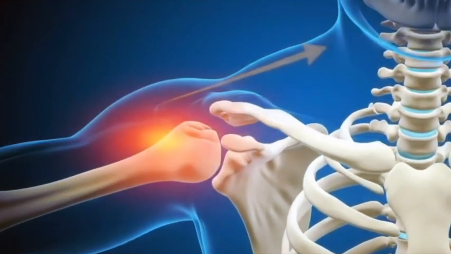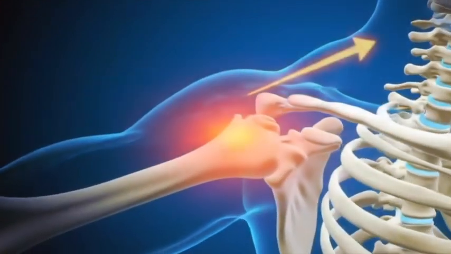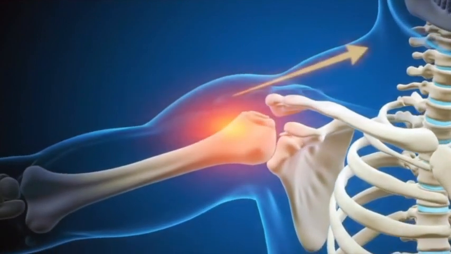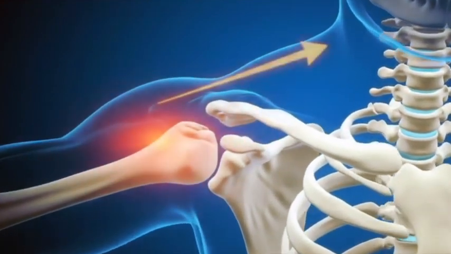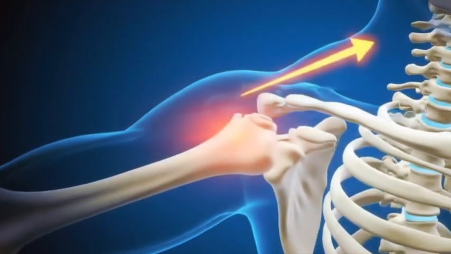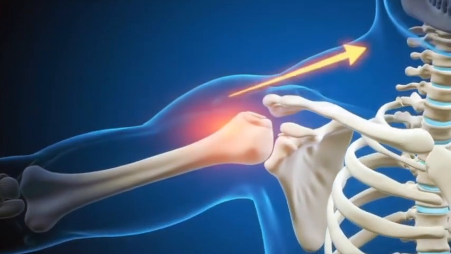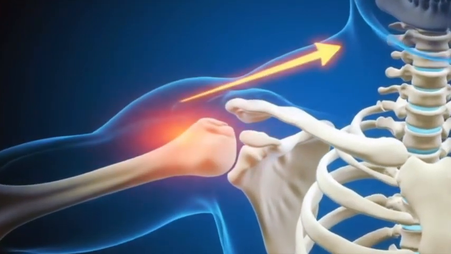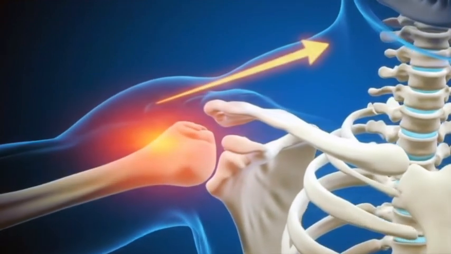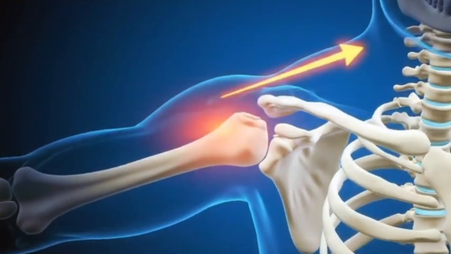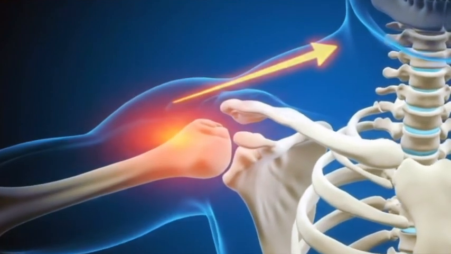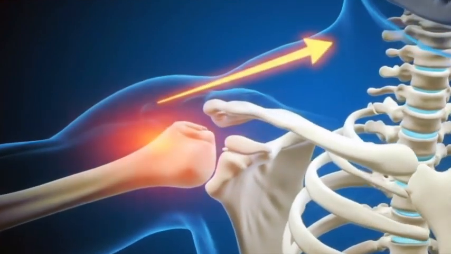Conservative or non-surgical treatments. Most cases of frozen shoulder improve with conservative methods. Physical therapy. This is the cornerstone of treatment. A physical therapist will guide you through stretching exercises to regain flexibility and increase the range of motion, strengthening exercises to rebuild strength once the pain and stiffness subside.